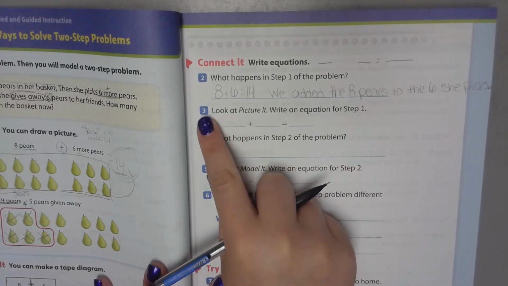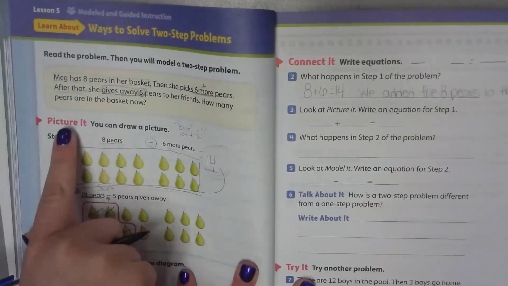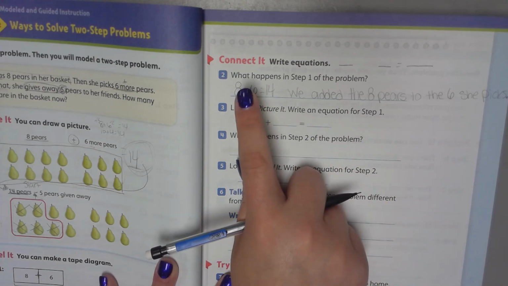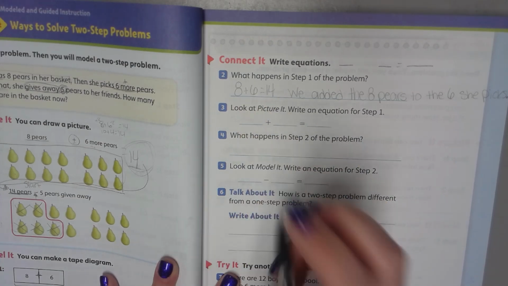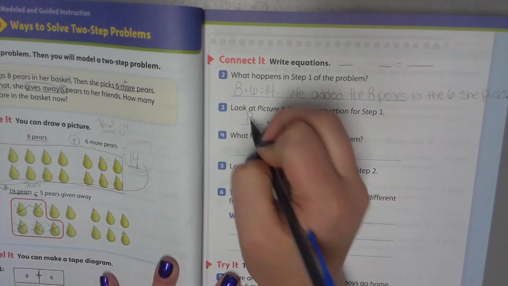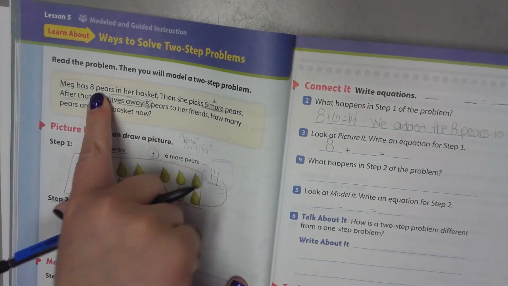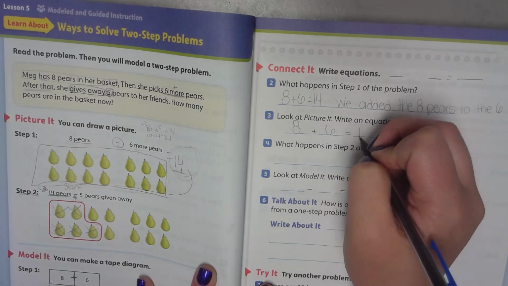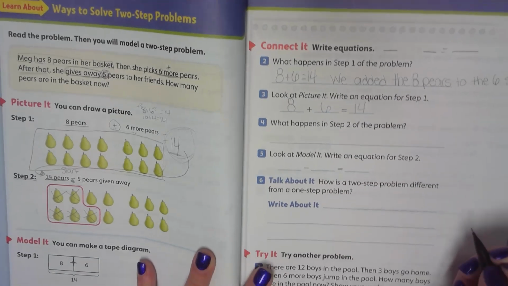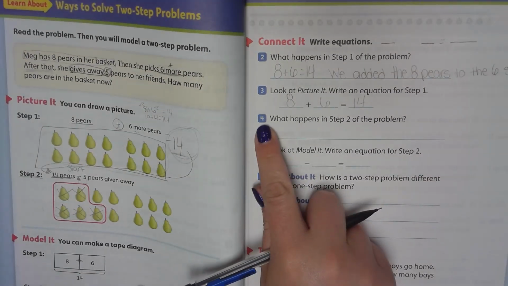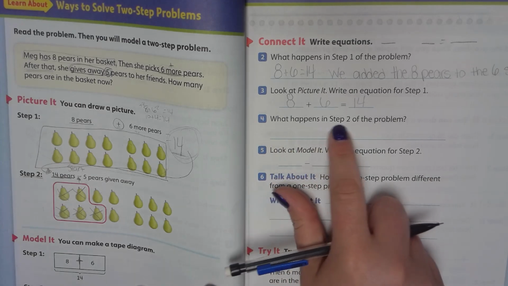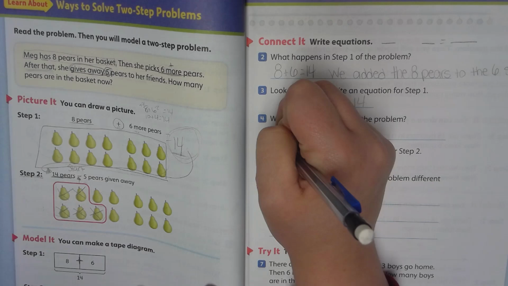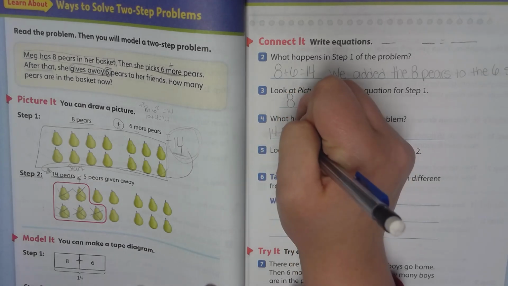Okay. Number 3 says, look at, picture it. So look back at this one. Write an equation for step 1. Oh, we kind of already did that. We just need to move it down. So it's already got the plus for us. So the first step was 8, because that's how many pears she started with, plus how many she picked, 6 more. And we know that 8 plus 6 is 14. So now it says on number 4, what happens in step 2 of the problem? Well, in step 2, we know it's 14 minus 5 equals 9.